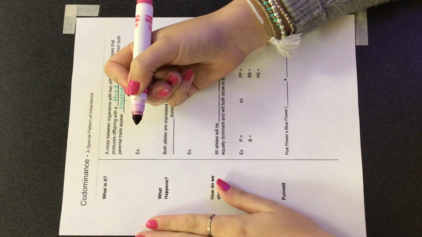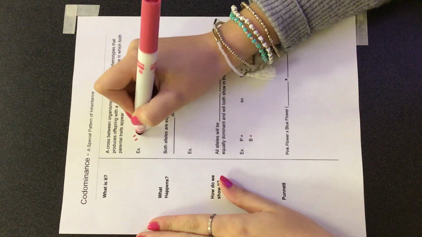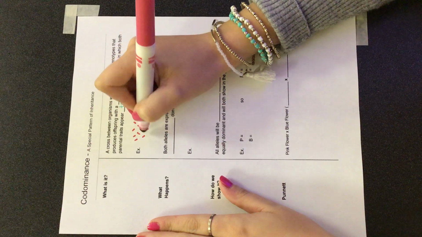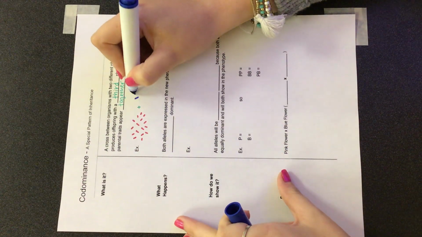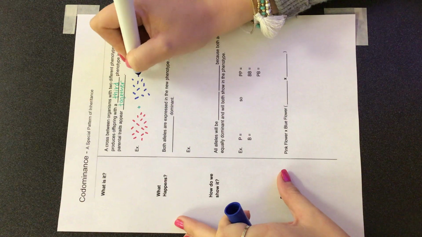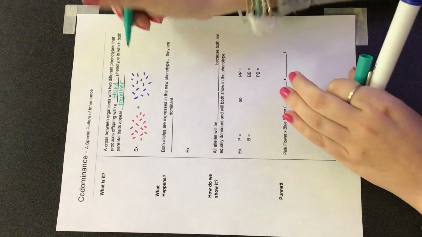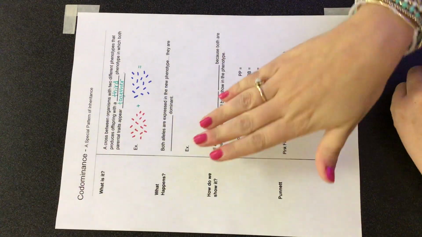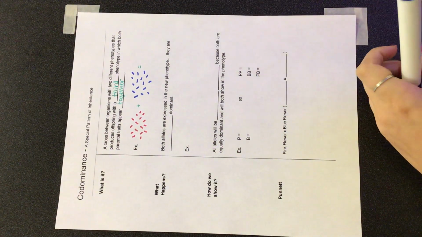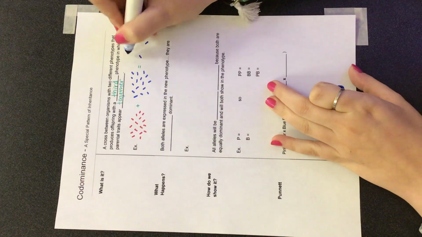The way I like to remember codominance is like sprinkles that you would put on ice cream. So if you were to take some pink sprinkles, you need your pink marker or colored pencil, and we're going to draw some sprinkles. If you were to take those pink sprinkles and mix them with some blue sprinkles, the resulting mix would not be just pink sprinkles or just blue, and it wouldn't be purple. It would be both pink and blue sprinkles together.